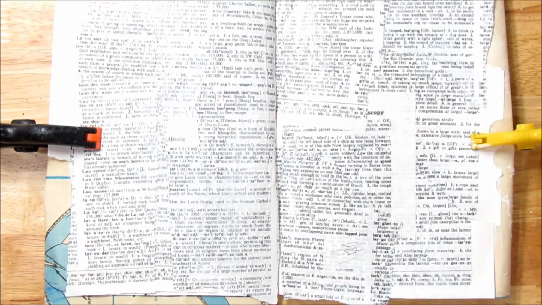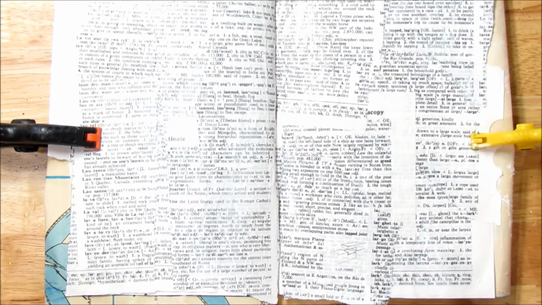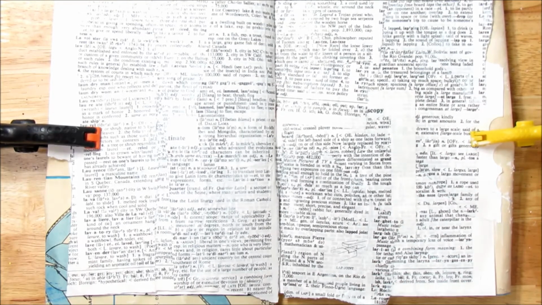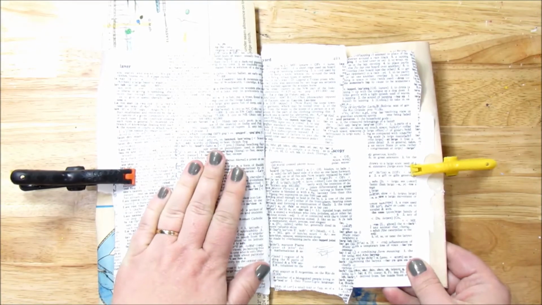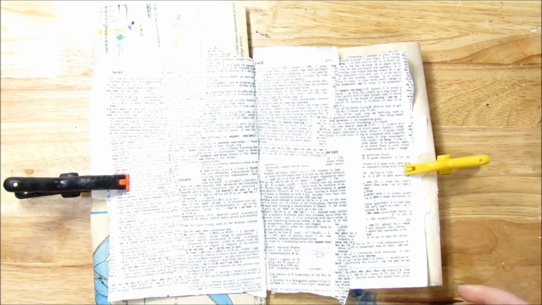And clean off your brush and your area, and then we will go ahead and go to the next step. Let me dry this completely and I'll be right back. All right, so this is all dry now, and so now I want to paint it.